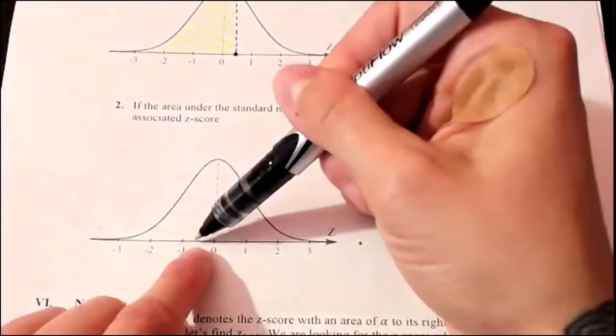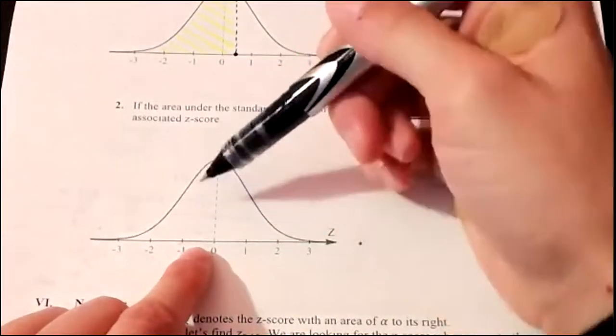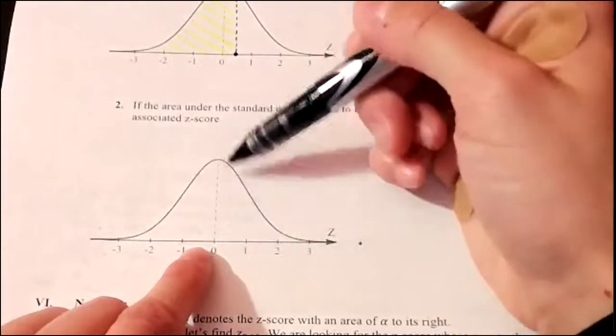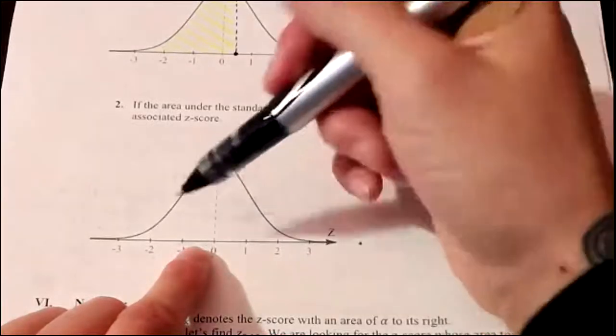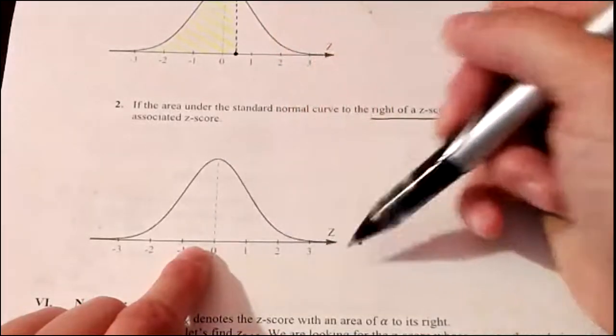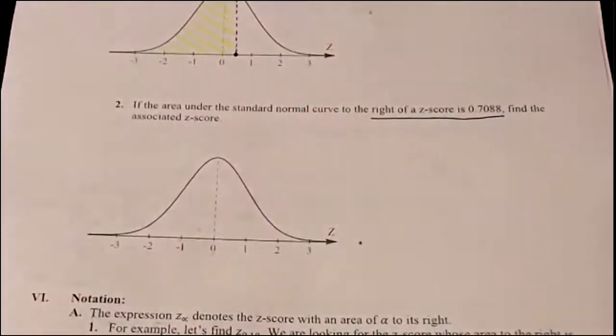Because if we plotted our point here, drew a dotted line up and then shaded, we see that that's definitely more than 50% of the data. So that could be around 70% of the data. So let's take steps to help us.